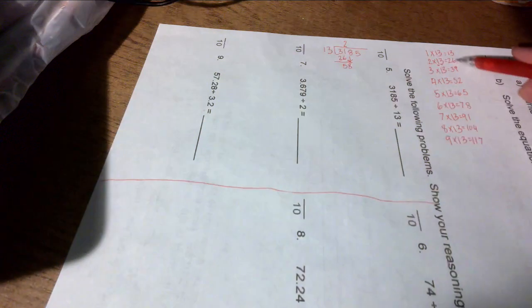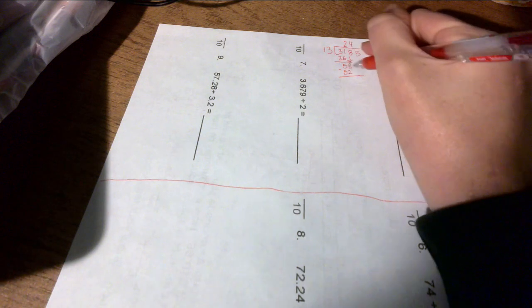So I go over here. How close can I get to 58 without going over? 4 times. 4 times 13 is 52. Subtract. The difference between 52 and 58 is 6. Bring down. How close can I get to 65 without going over?